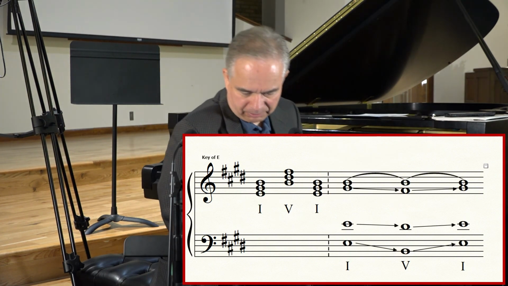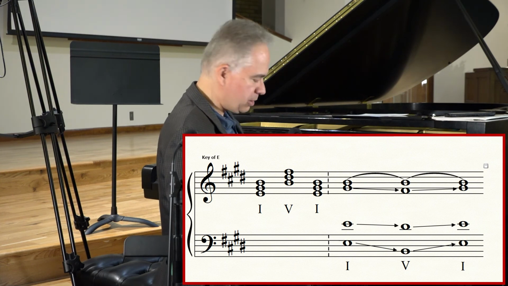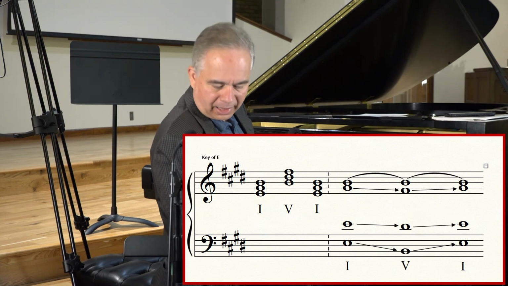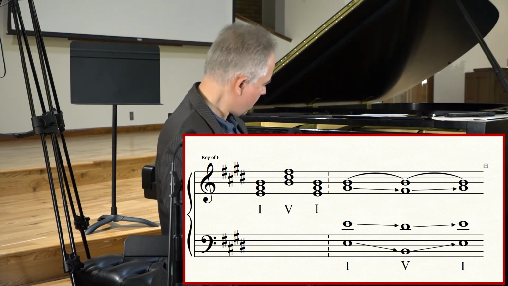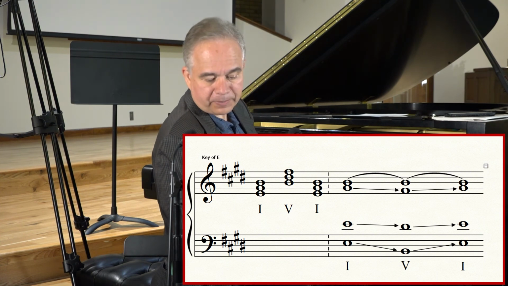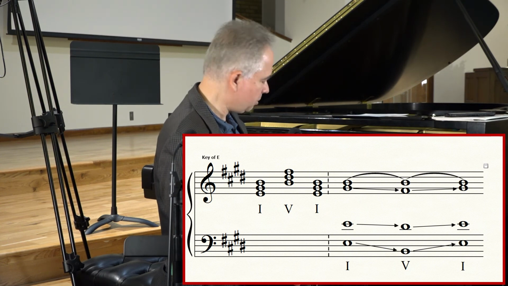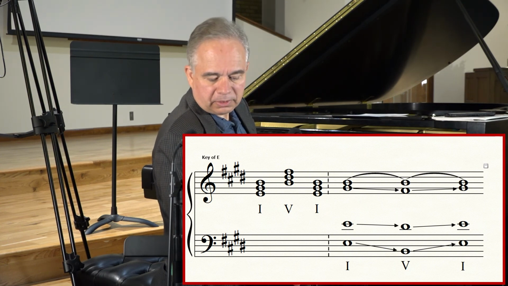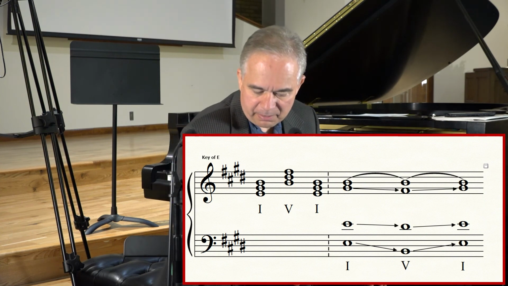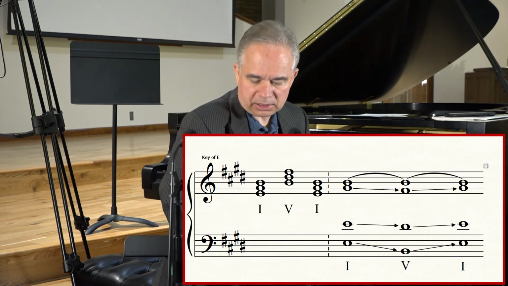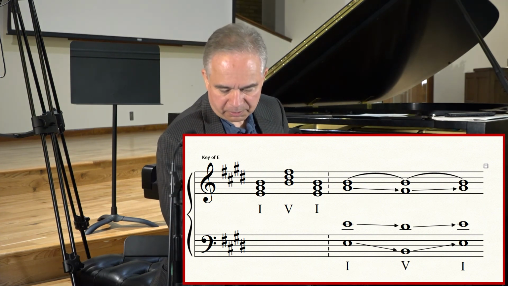We're in the key of E, E major, right? So this is a major key. This is your tonic chord in root position, and this is your dominant chord, or the 5, in root position also. B, D sharp, F sharp, and back to the 1. Remember, E major has 4 sharps in its key signature, so we have to respect the key signature.